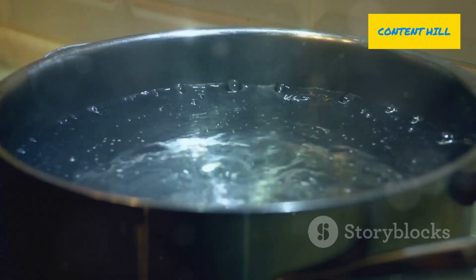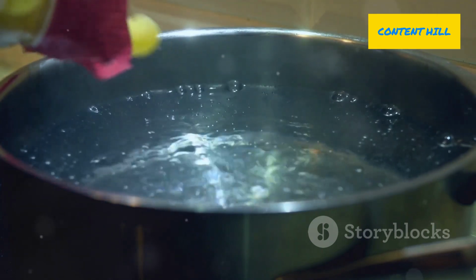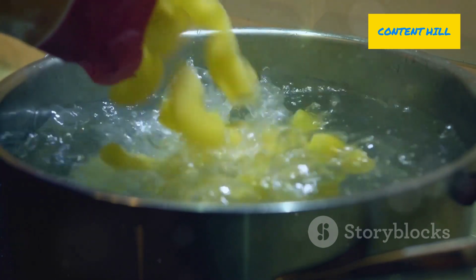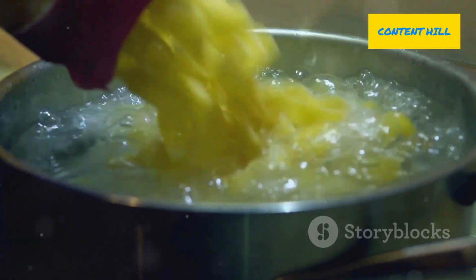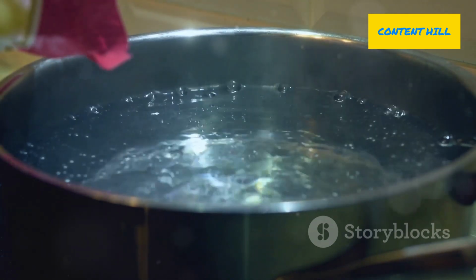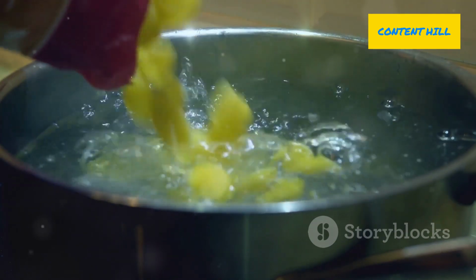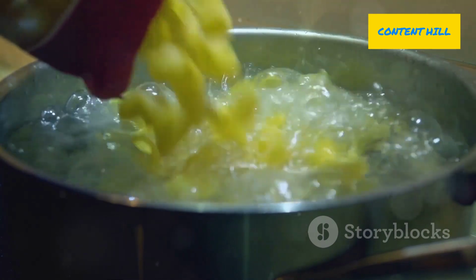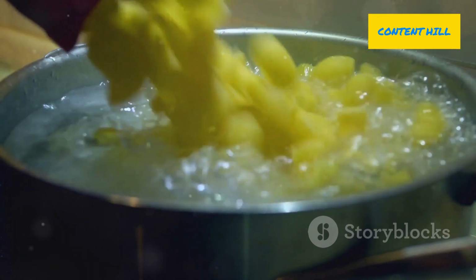Heat makes the water molecules move faster and faster, causing them to vibrate intensely. They bump into each other with more energy, creating a chaotic dance of molecules. Eventually, they break free from their liquid bonds and turn into steam, rising as bubbles to the surface. This simple act of boiling relies on a crucial force: gravity. Without it, the process would be entirely different.